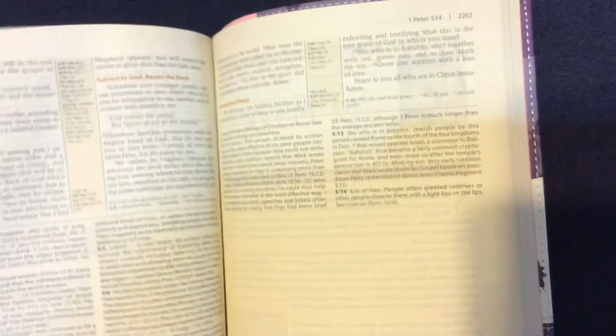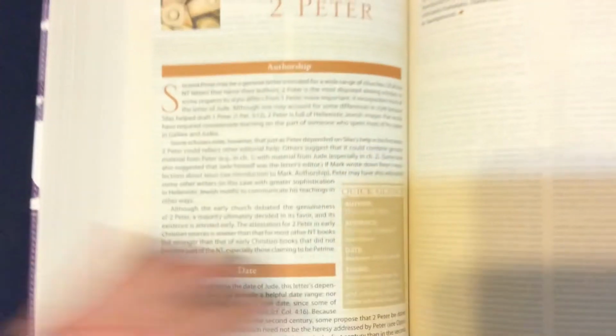And I've told y'all before, I love that the maps are actually on the pages where you're reading about them. So you don't have to go hunting down a map about what you're studying. We have the letters of Peter. Even has his opponents. You have a lot of Bible study here.